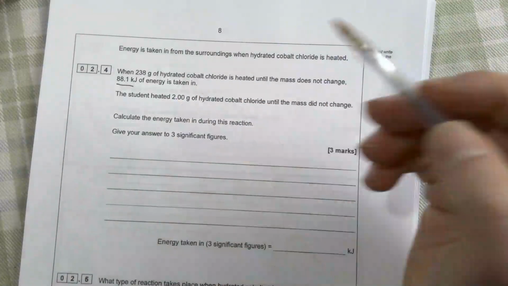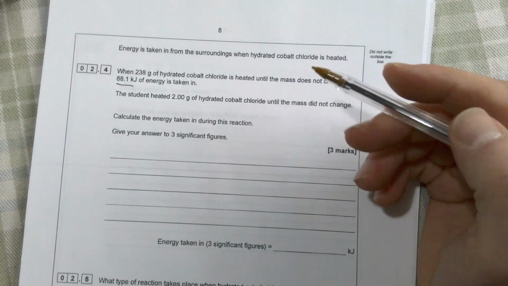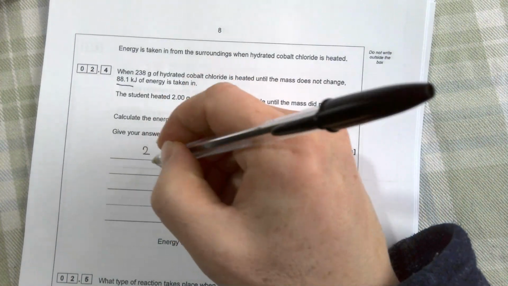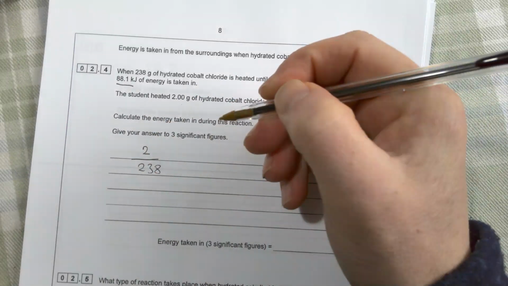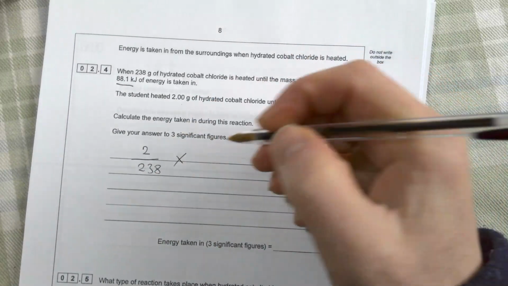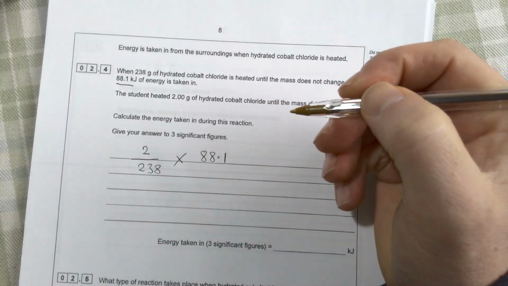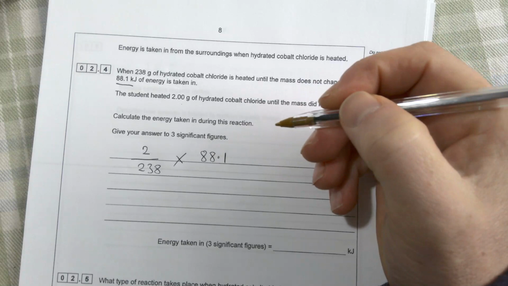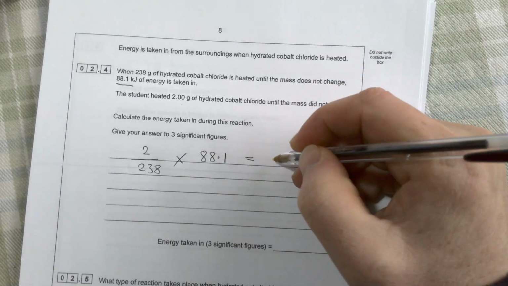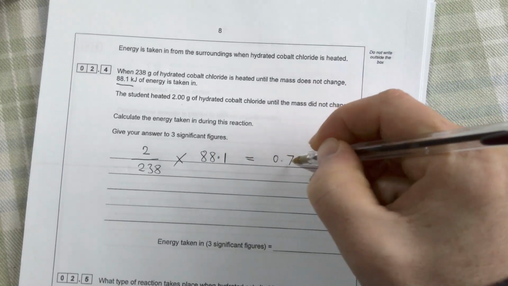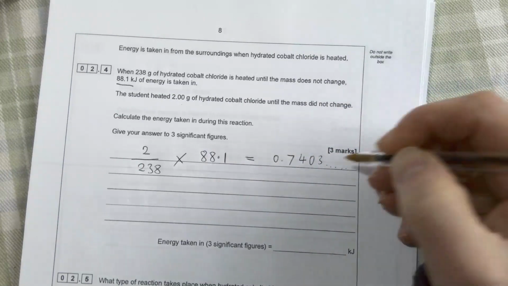If you simply had 2 grams, how much energy would be required then? So that's a simple scale thing, isn't it? So 2 divided by 238, new over old, that's how you've been taught it, times by the energy required for 238 grams, and that comes to 0.7403 and so on kilojoules.